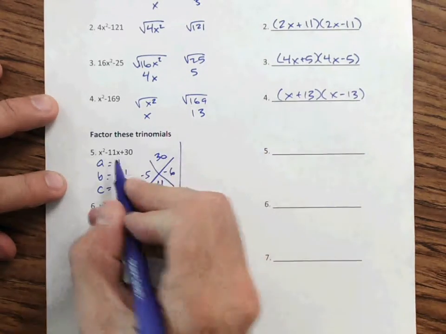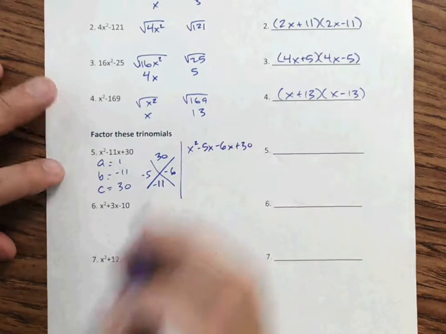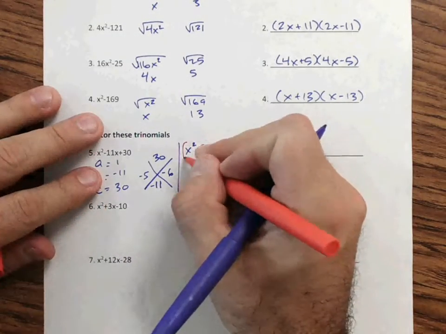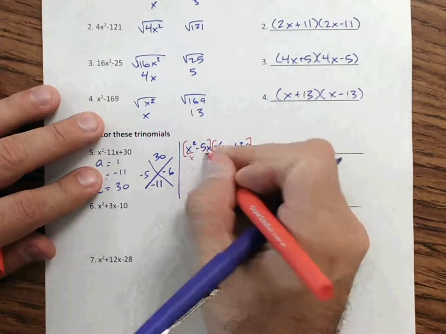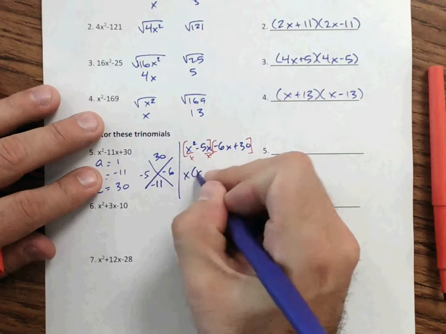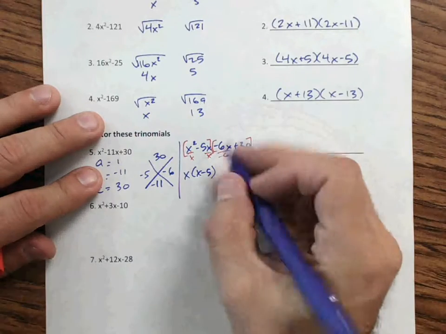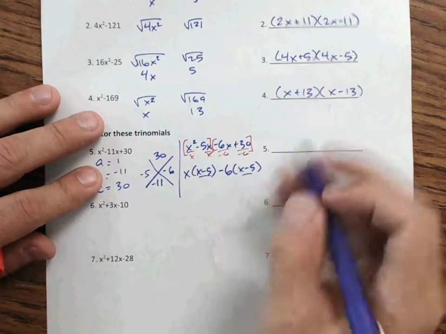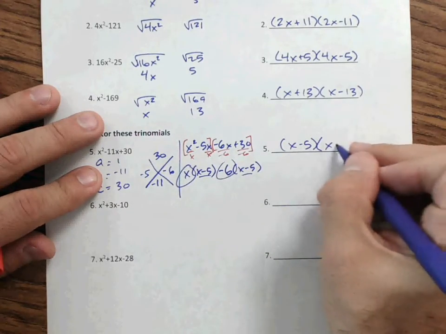And I'm also going to go a long way on this one as far as solving. So we are going to take our negative 11. We're going to break it up into x squared minus 5x minus 6x plus 30. We are then going to take the greatest common factor of each of these groups using grouping. So greatest common factor here is an x, which leaves me with x times x minus 5. Greatest common factor here is negative 6, which is going to give me negative 6 times x minus 5. These two become our first factor, and these two become our second factor.